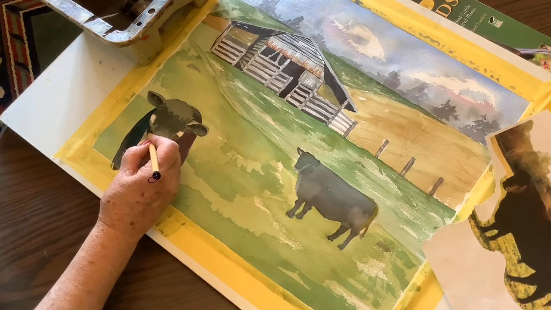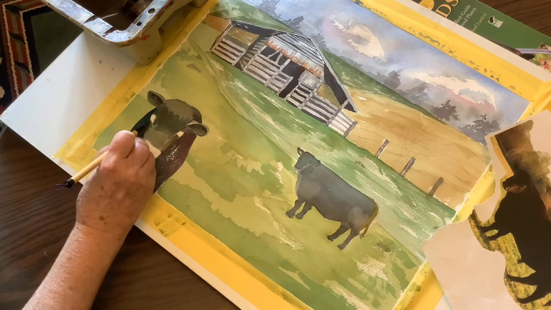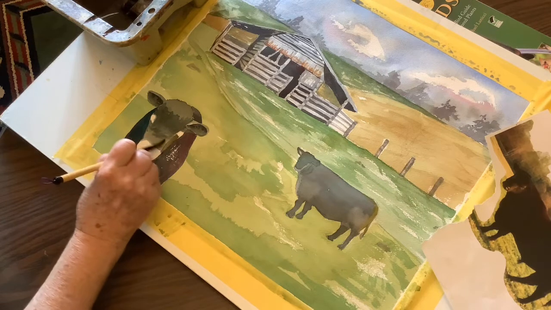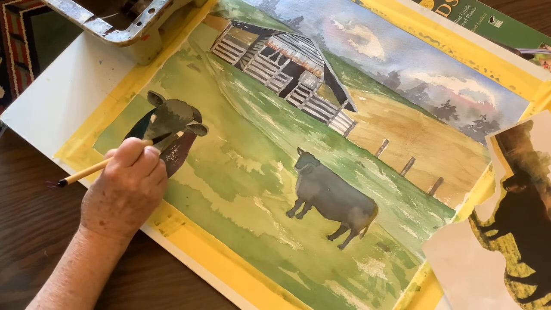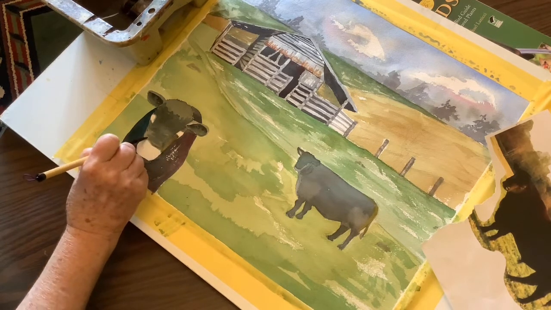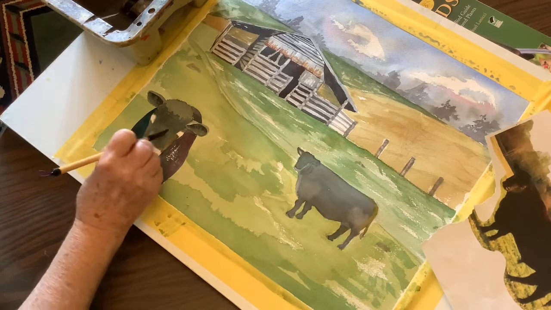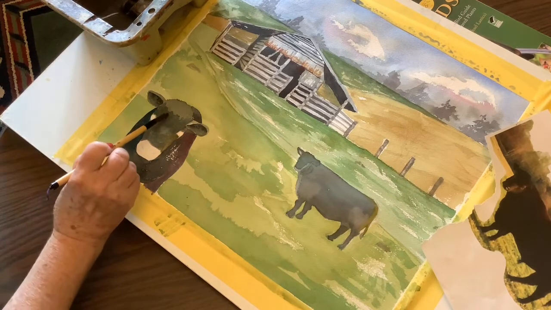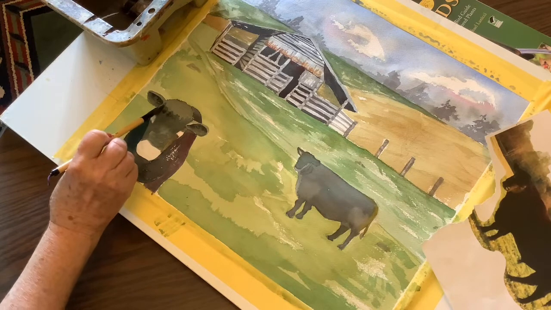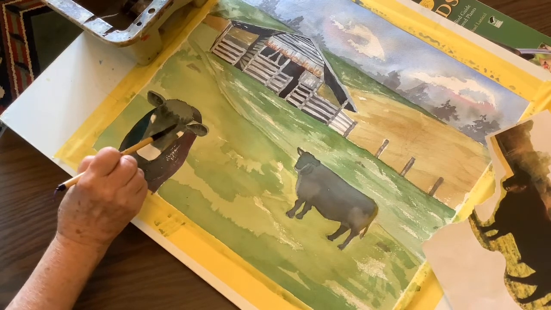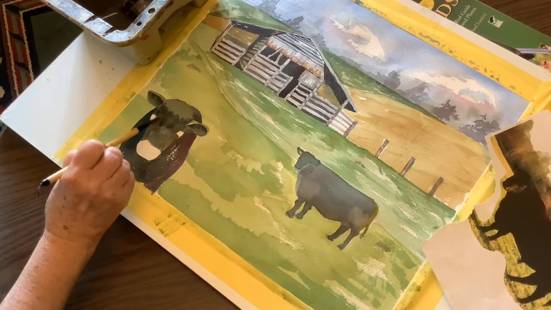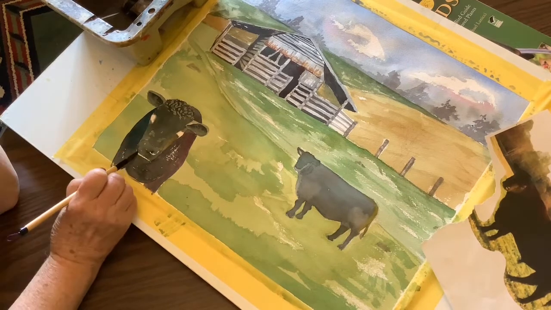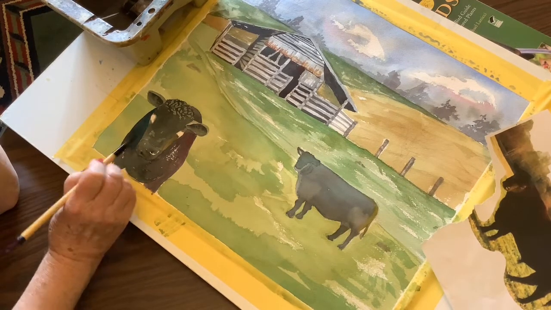I want to soften this edge just a bit. I'm trying to leave her head a little bit lighter so we can put in some details. And her mouth is under there.